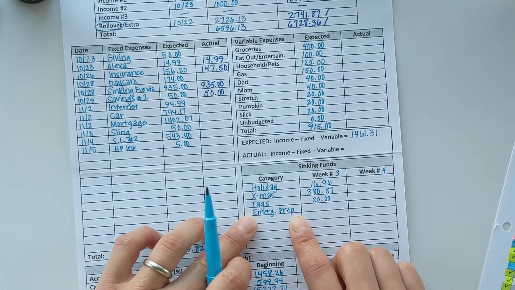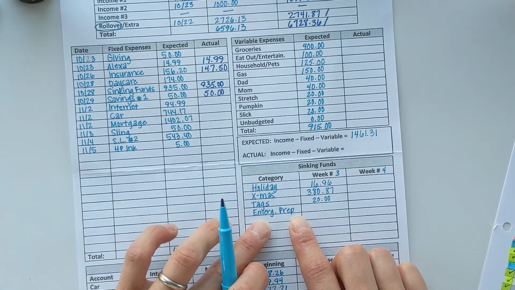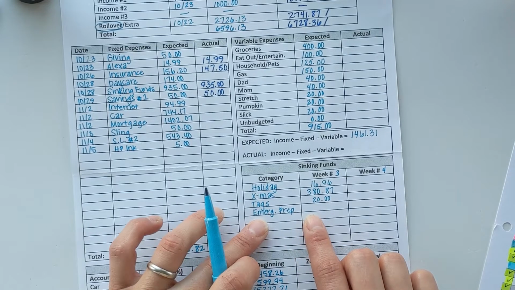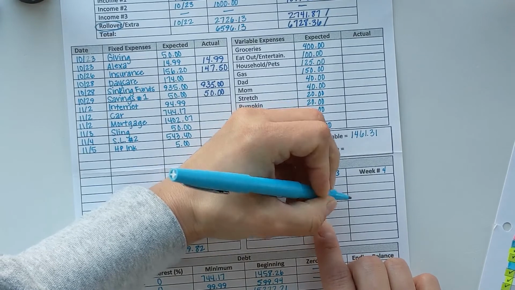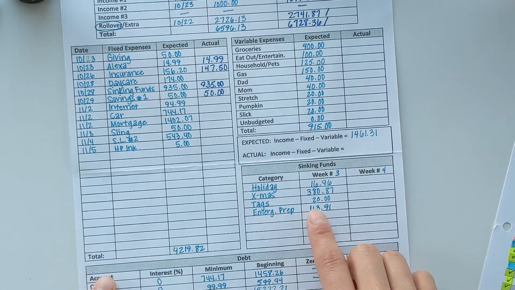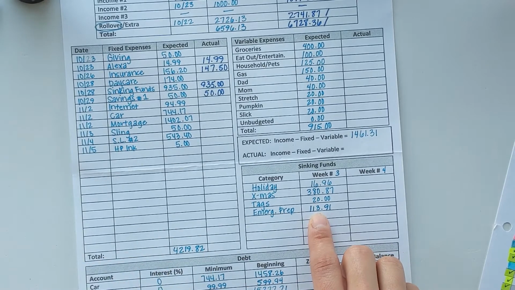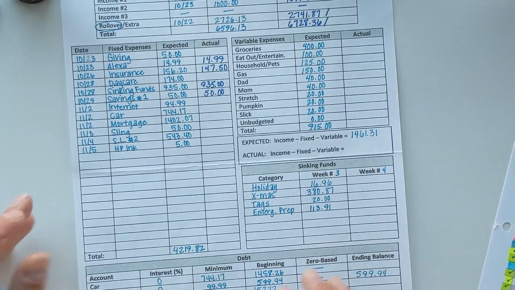I'm budgeting myself $500 total to get this emergency prep built up. But at Costco this week, I had spent $113.91 so far from the $500 I budgeted. It may be less than the $500, and that's fine. That's just kind of the number I'm giving myself. So that was it for sinking funds.